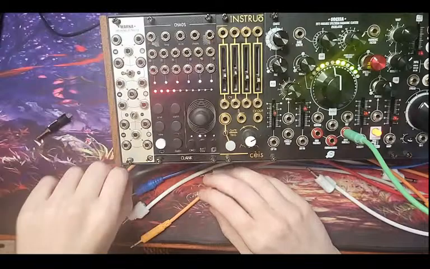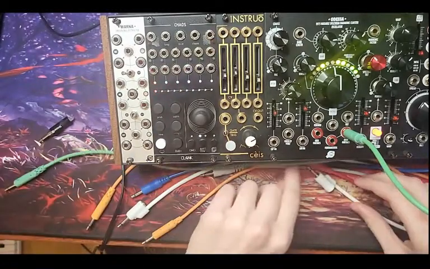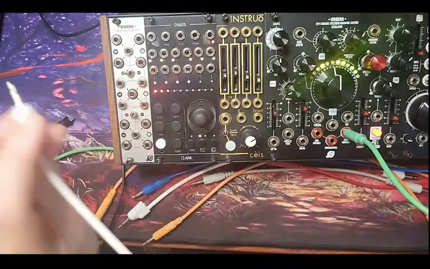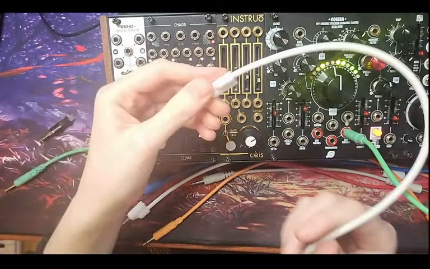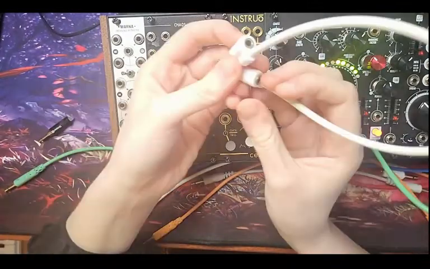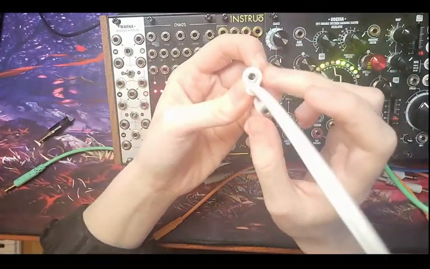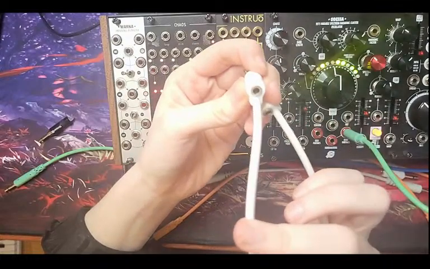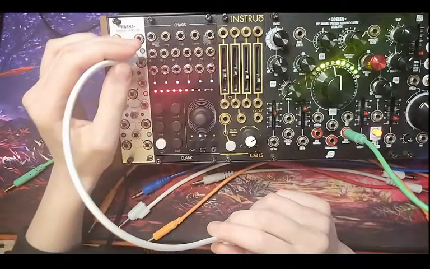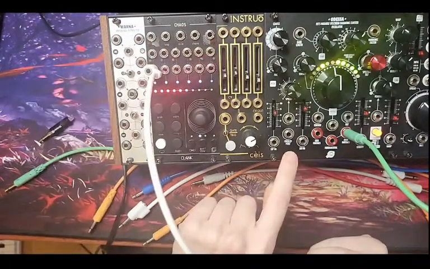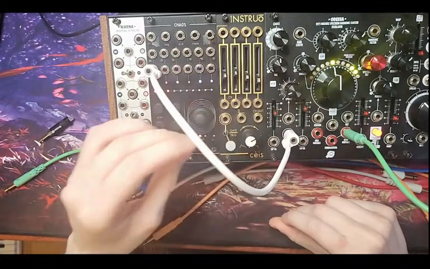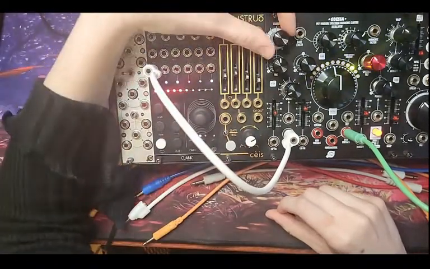So what I'm going to do is take another patch cable, probably a shorter one. Oh, this one is not bad. These ones are pretty cool. I got them from Perfect Circuit, and they have another jack inside of them, so you can actually multi-patch, but we're going to use it now. So we're going to take the first channel and route it into the pitch CV volt per octave. And now we're hearing different pitches.